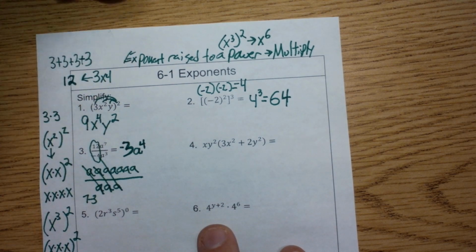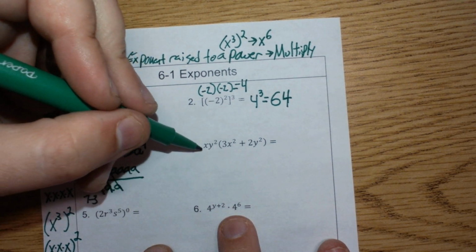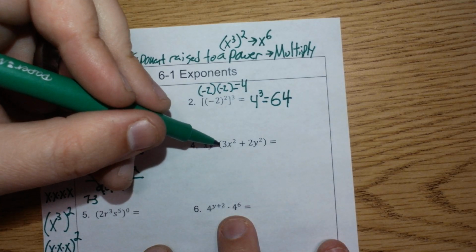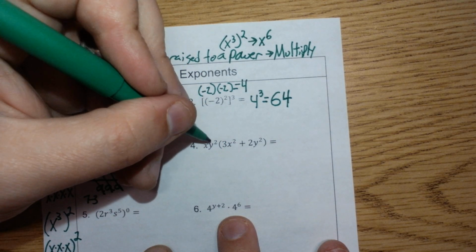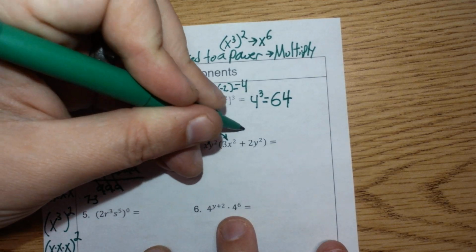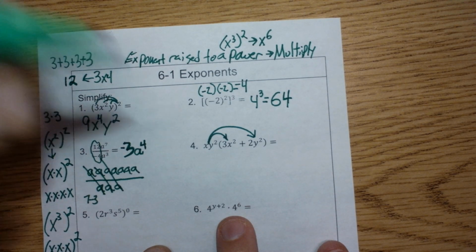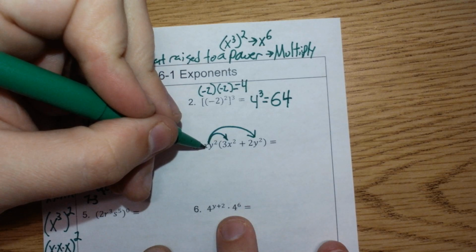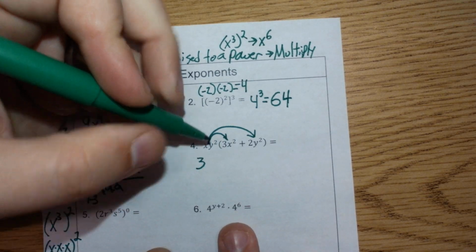All right, looking at what we've got next. I've got some term out here, xy squared. It's being multiplied by 3x squared plus 2y squared. So when I go to distribute this, it's going to be multiplying, well, I've just got a 1 here, so let's go ahead and say that's just a 3.